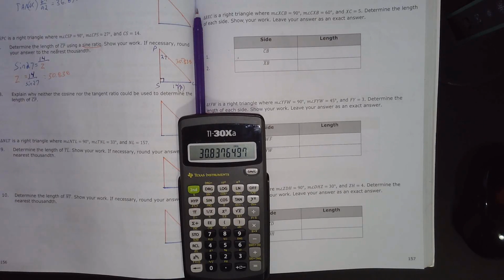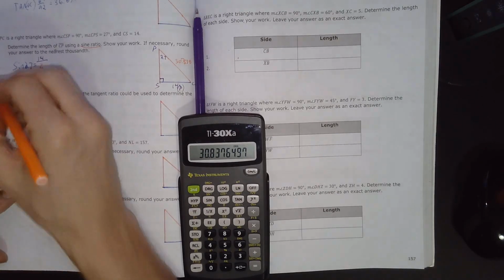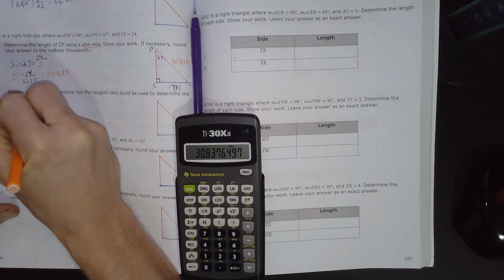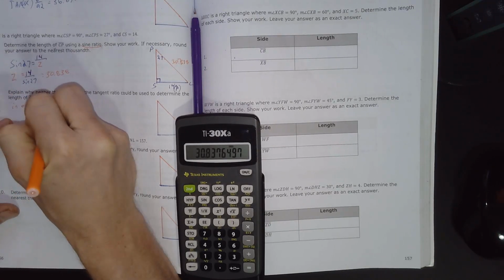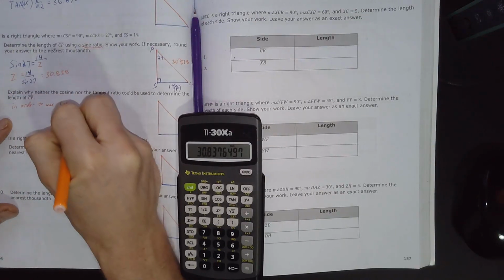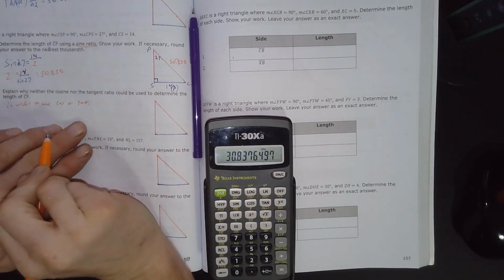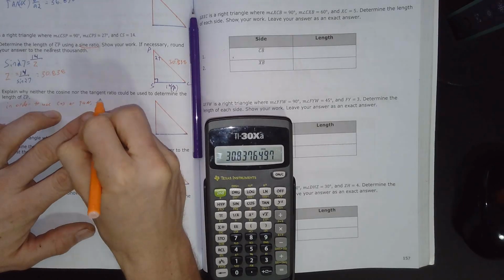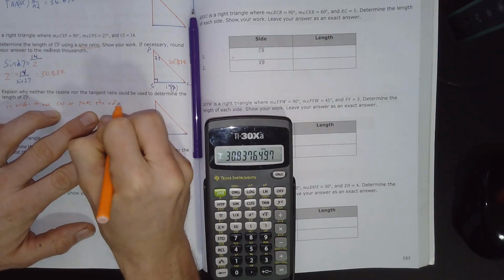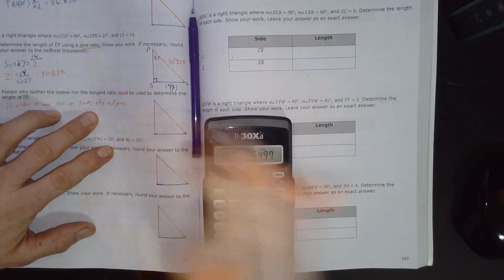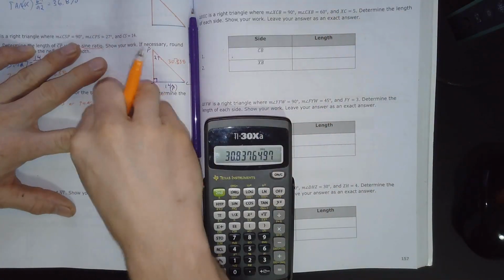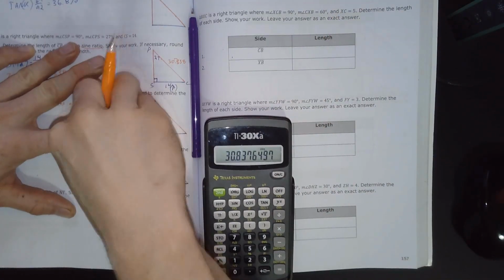In order to use cosine or tangent, the value of the adjacent side must be known.